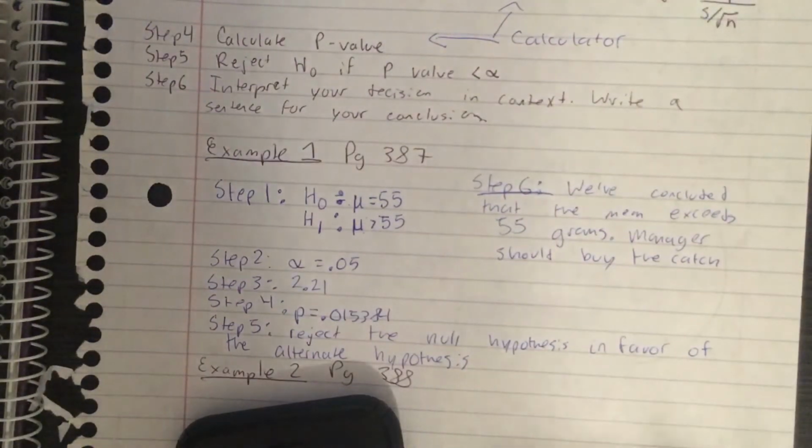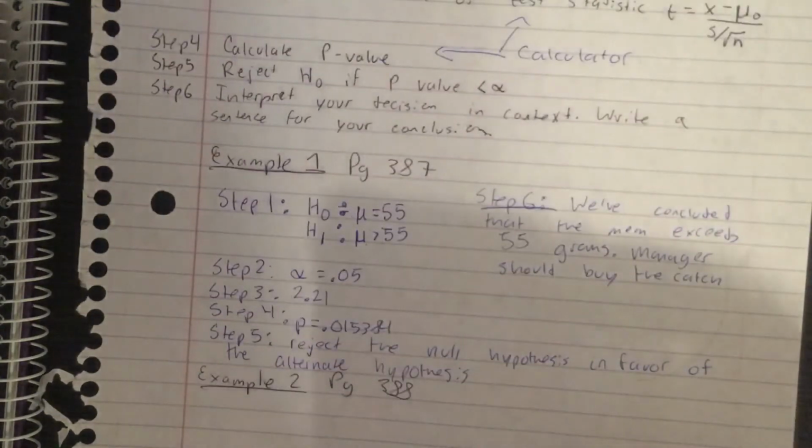And so then we're going to look at one more example here.